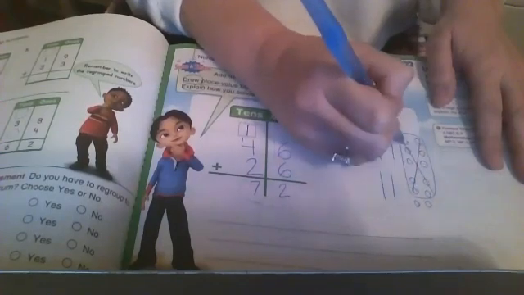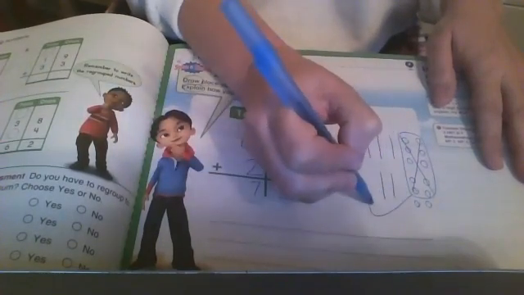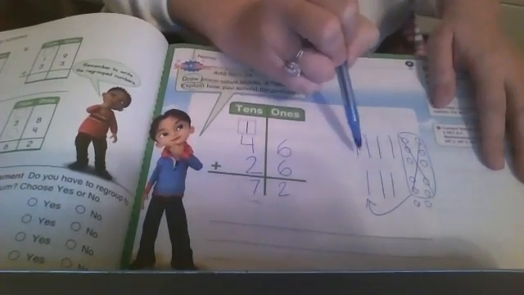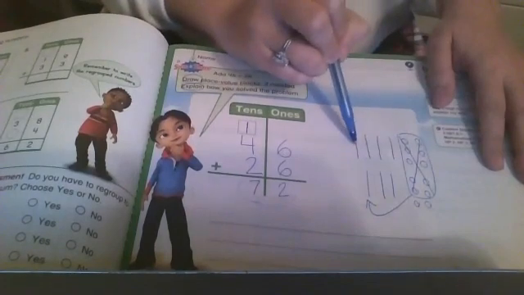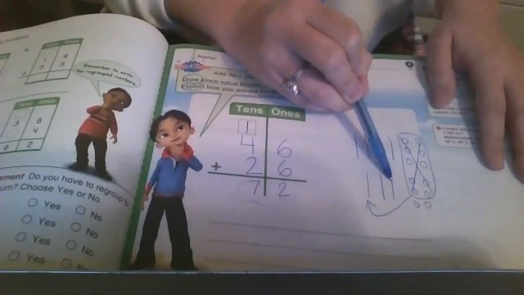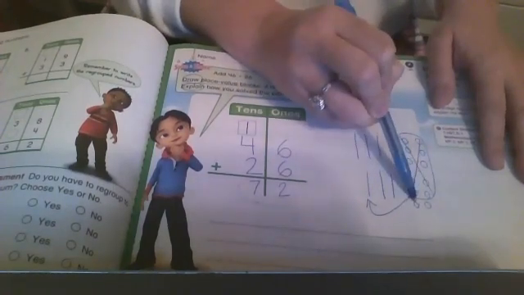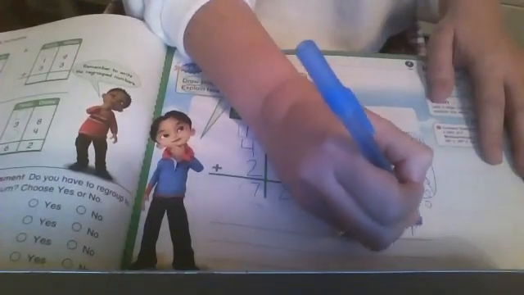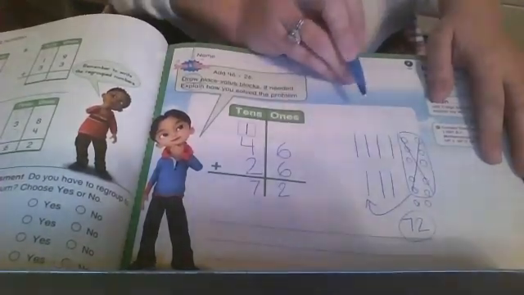cross them out, and I'm going to make that another 10. So now, altogether, I have 10, 20, 30, 40, 50, 60, 70, 71, 72. Same answer, 72 is my sum.